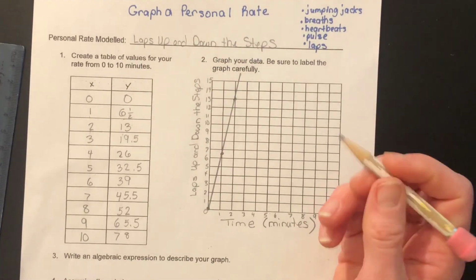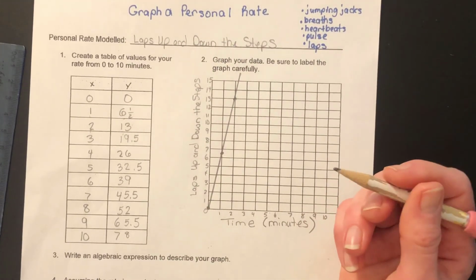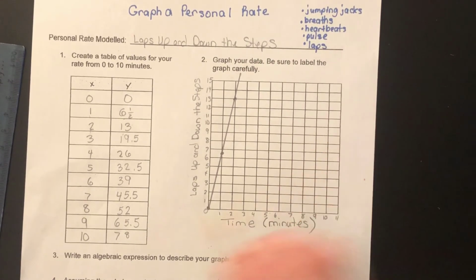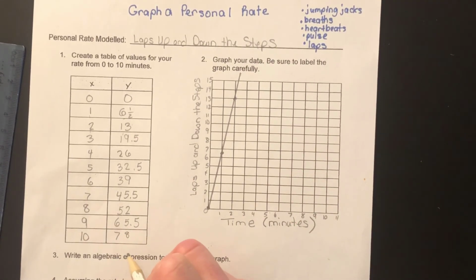This is what my graph would look like, assuming this were a constant rate. We're pretending that it is. We're pretending that I'm in such good shape that I could do 78 trips up and down in 10 minutes.